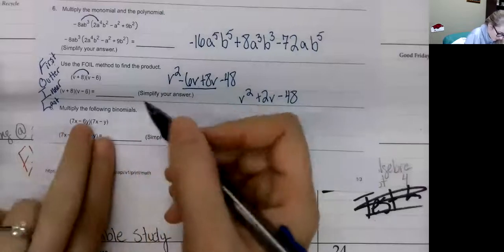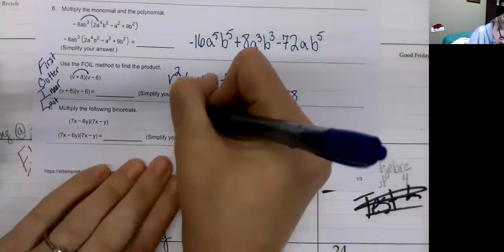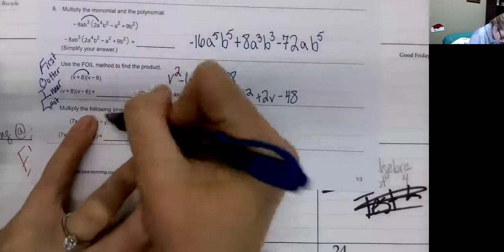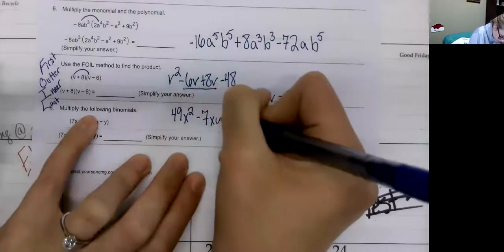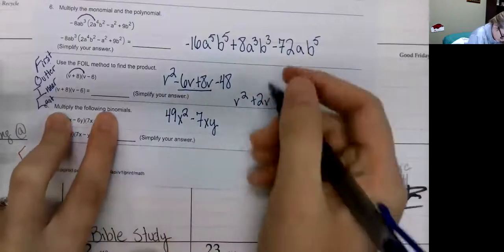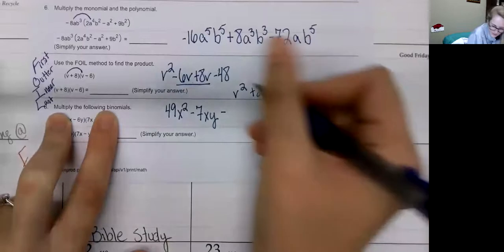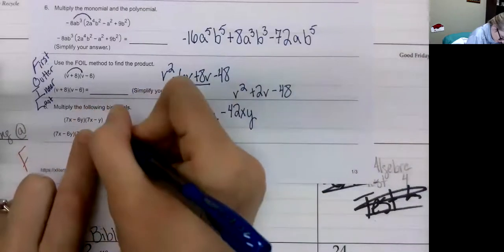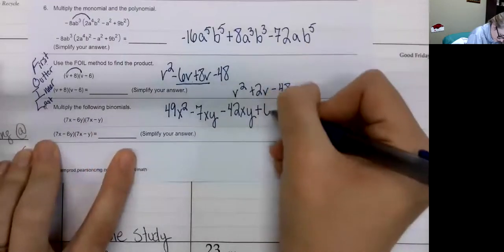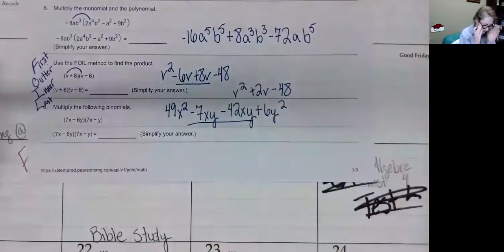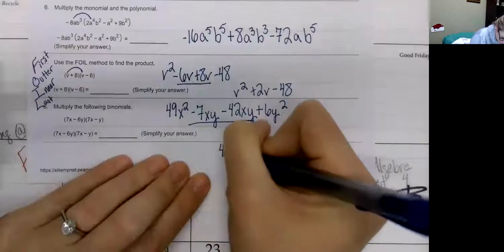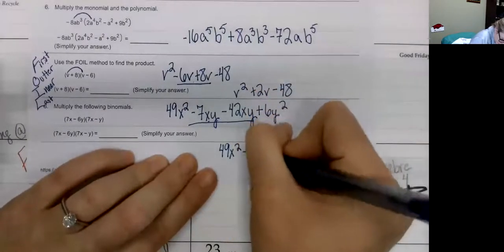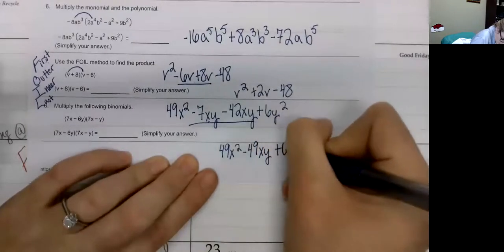All right. So we're using the FOIL method here too. So the first, so 7x times 7x would be 49x squared. Then 7x times y, because outer. So subtract 7xy. Inner, negative 6y times 7x. So I know it's negative 6 times 7 is 42. And that's xy. And then last, so negative 6y times y. Negative times a negative, 6y squared. And we can combine the two center terms. So we'd have 49x squared. These have xy, so negative 7 and negative 42 would be negative 49xy plus 6y squared.